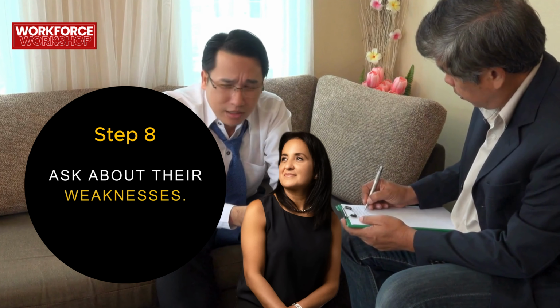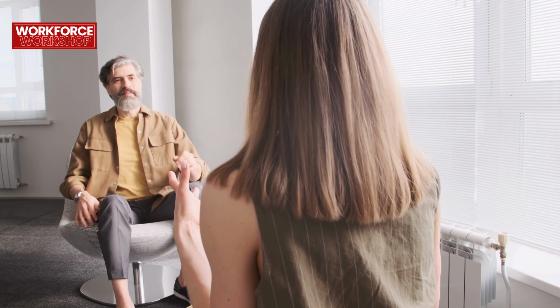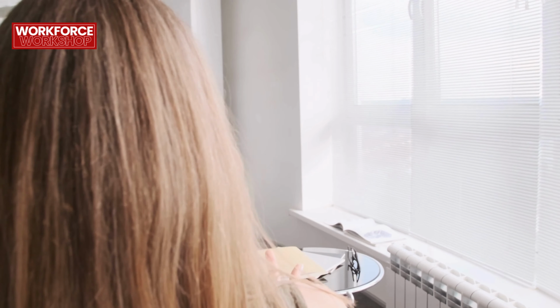Ask about their weaknesses. Inquire about their weaknesses because you are aware that the ideal hire won't be outstanding at everything. When you ask a candidate what they know they're not good at, you might learn more about their professional aspirations for themselves and determine whether your opinion of them aligns with theirs.